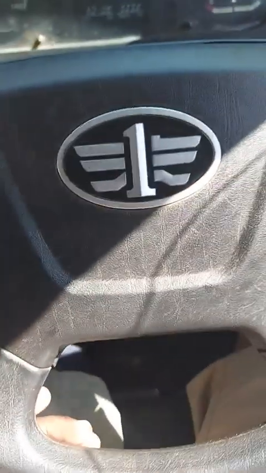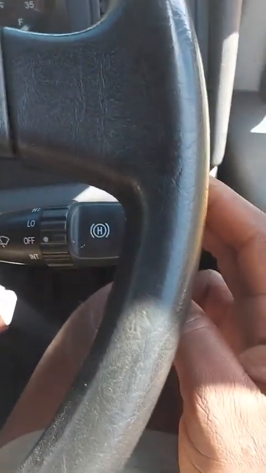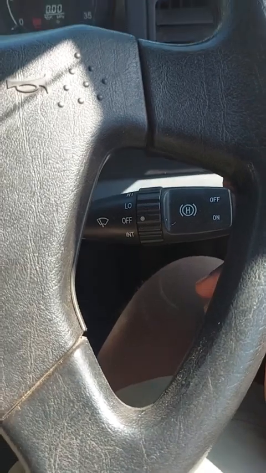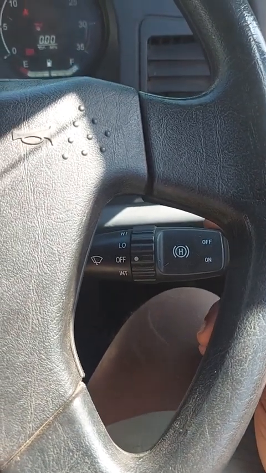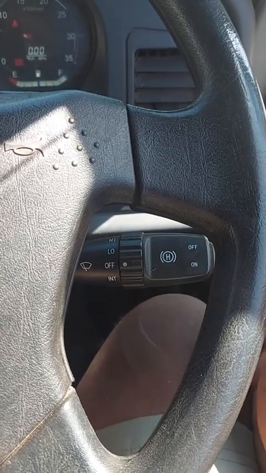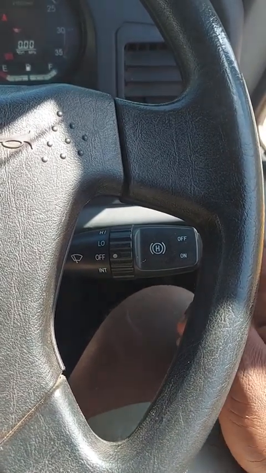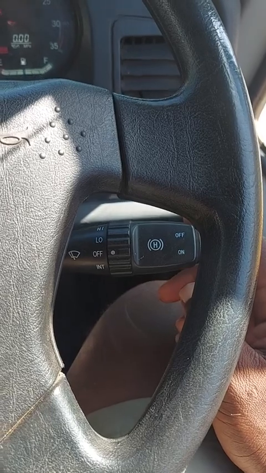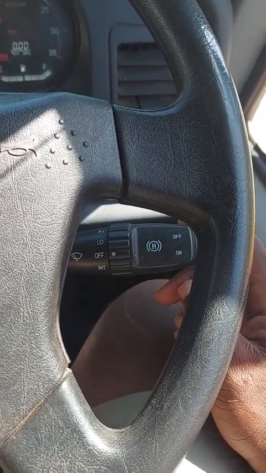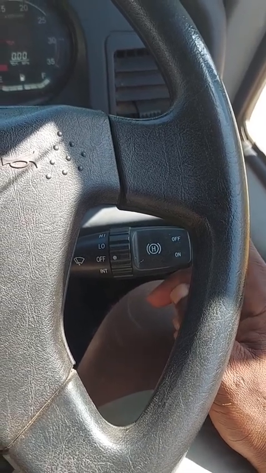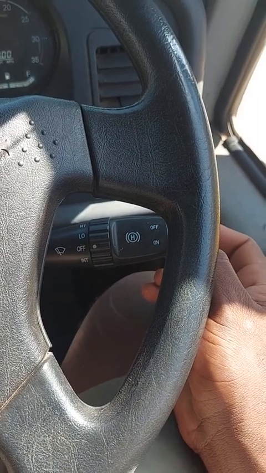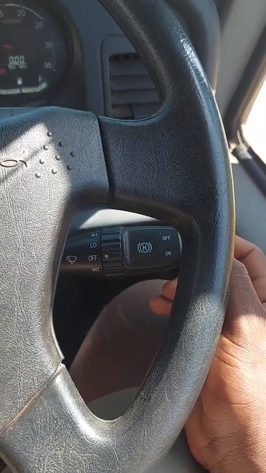this object, or I say this part, the function of this part is, we call it retarder. Others will say engine brake. It's a retarder. If you don't want to use the brakes, the foot brake, or the trailer brake, or the hand brake, if you want to reduce the speed, mostly we use it if you want to reduce the speed.